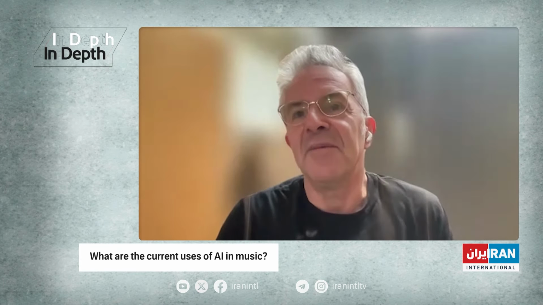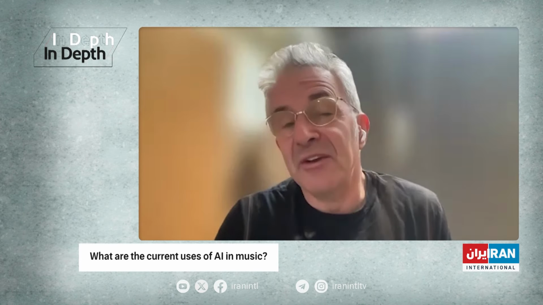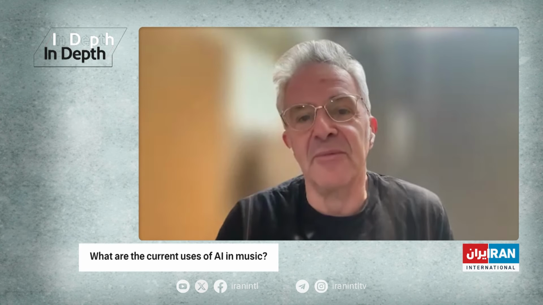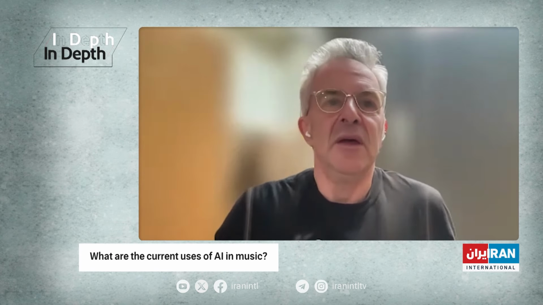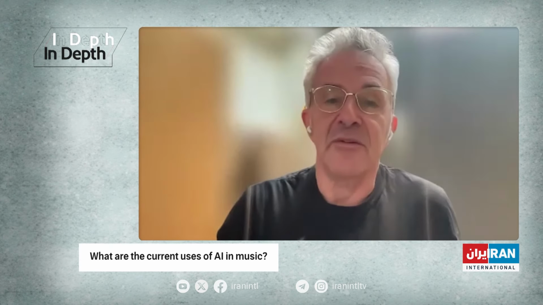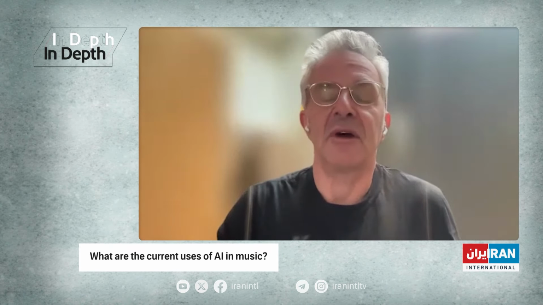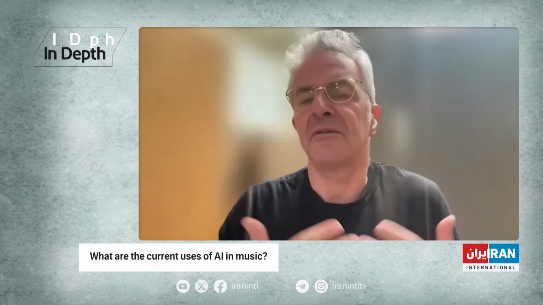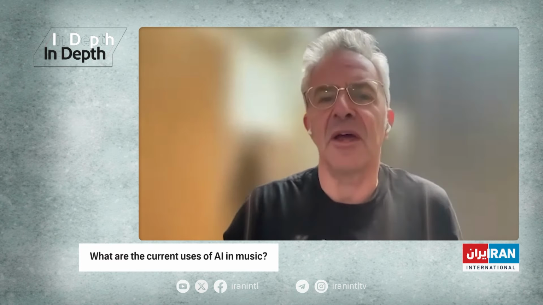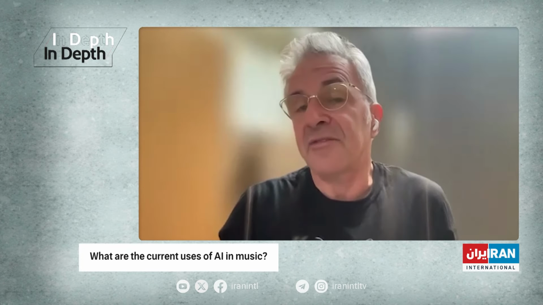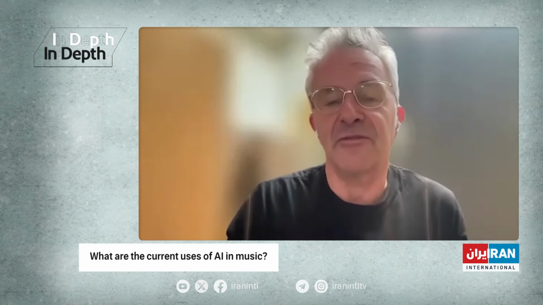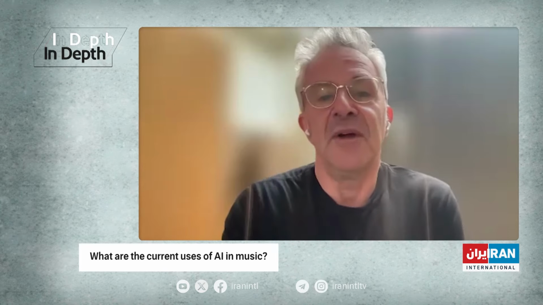And then there's generative AI, which is, I think, what we're hearing a lot about now, where you can suggest, using text generally, either a genre or a tempo or a kind of song, and you can get AI to write lyrics, or you can get AI to actually create music that conforms to the description that you've generated.